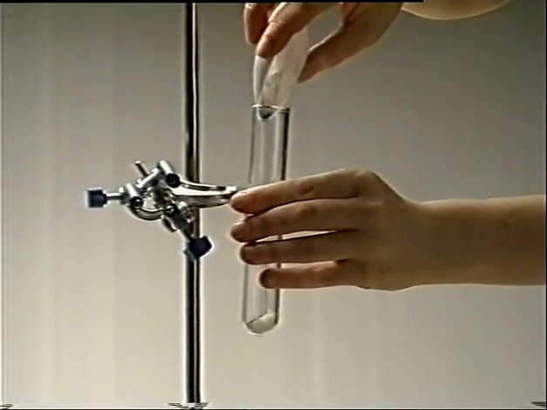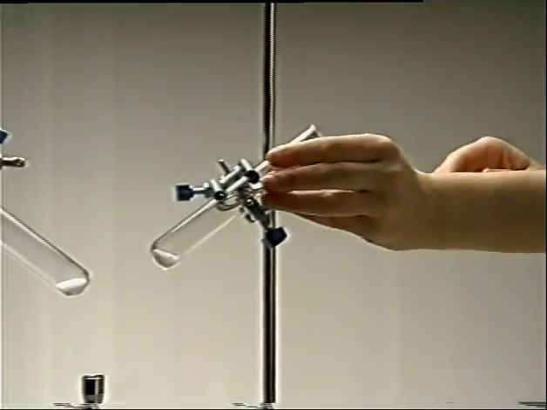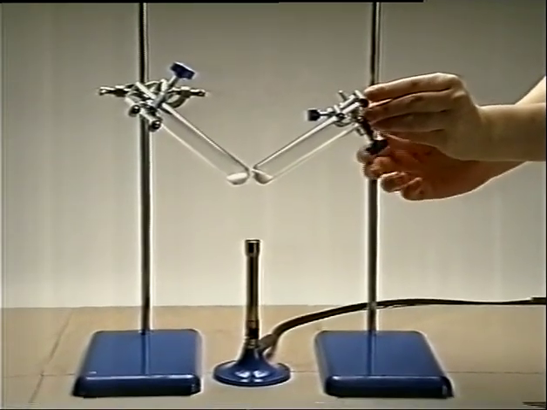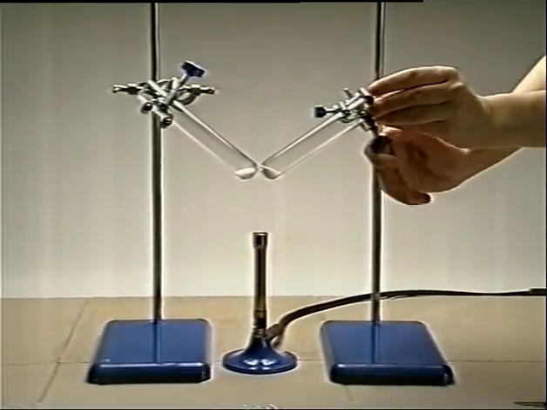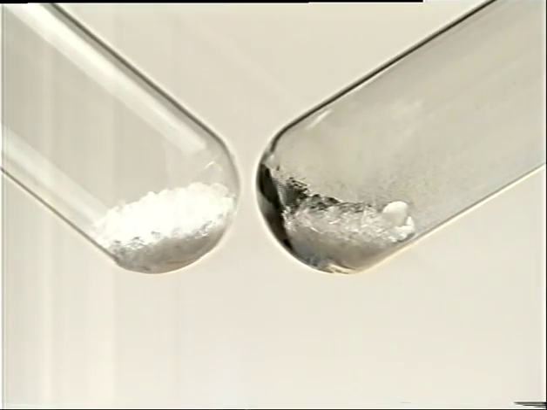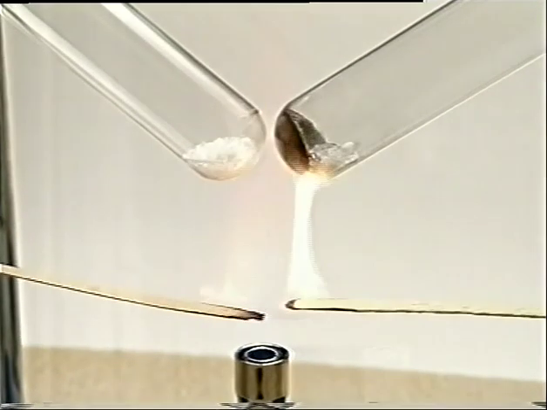It acts as a catalyst in the thermal decomposition of potassium chlorate. The tube on the right contains the catalyst, the one on the left doesn't. As the potassium chlorate is heated, it decomposes and gives off oxygen.